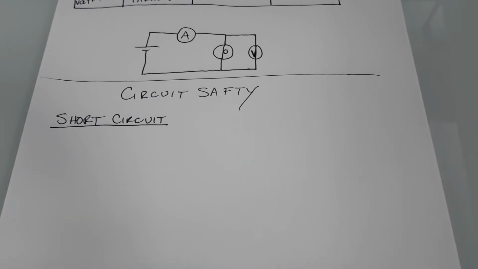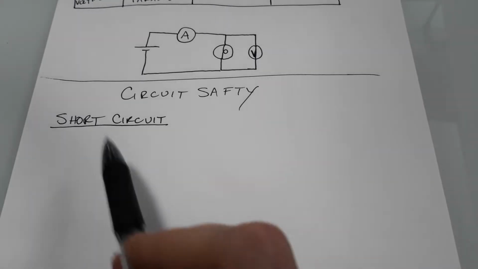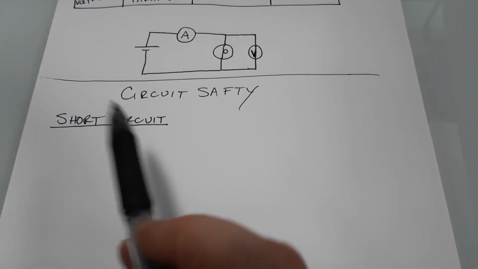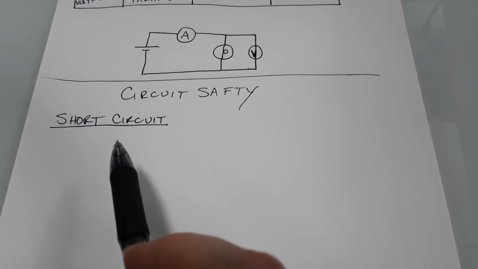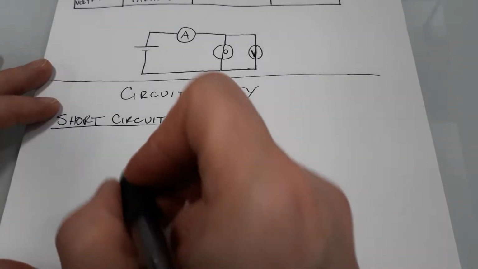All right, so let's take a look at circuit safety. And before we look at the devices that help keep the circuits safe, let's talk about what probably is going to cause the problem in a circuit. And that is either a short circuit, or it doesn't even necessarily have to be a short circuit, but short circuits create a similar kind of problem. And let's take a look at what that would look like.